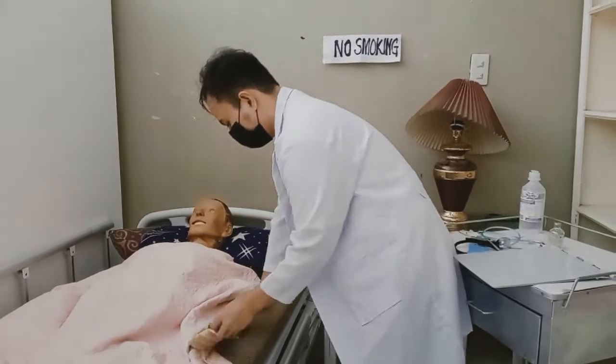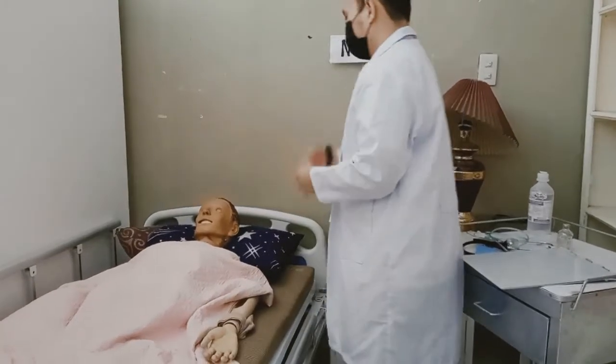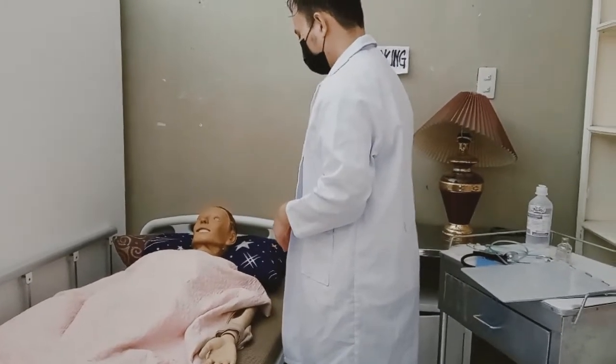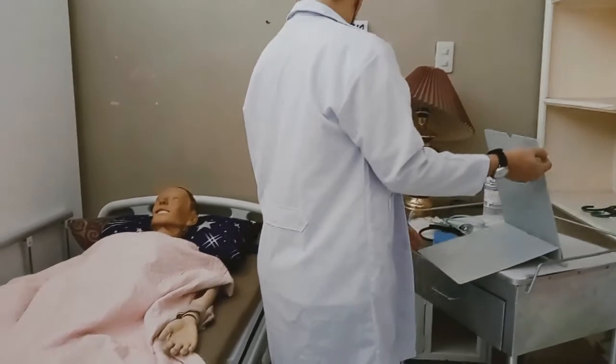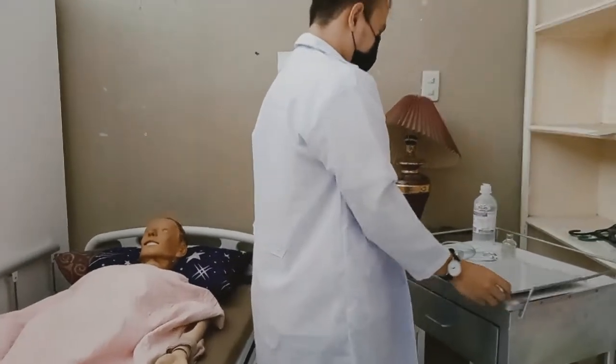Check the patient's allergy bracelet. Ask the patient about allergies. Explain what you are going to do and the reason for doing it to the patient. Scan the patient's barcode on the identification band if required.